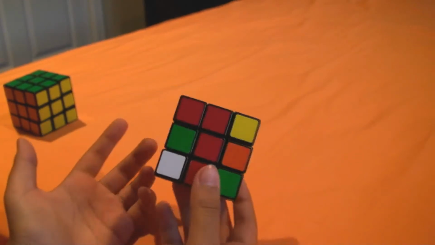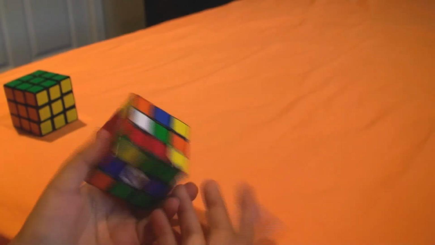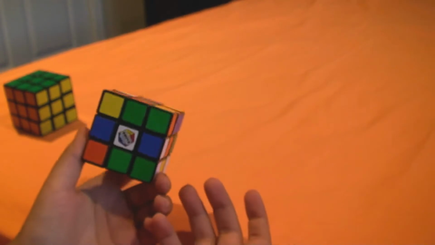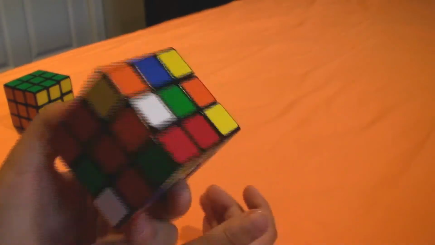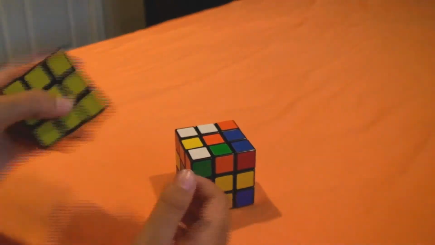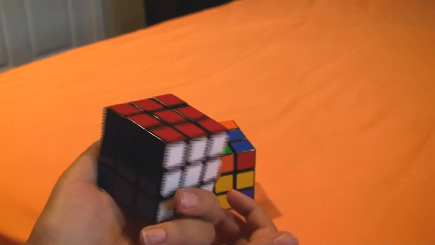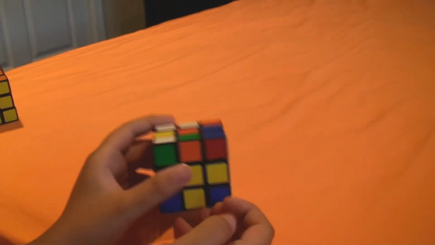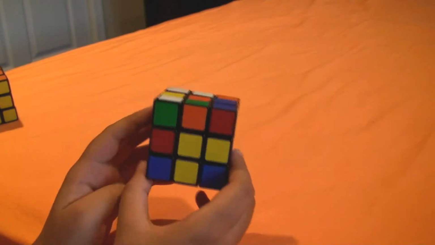Has this toy been in your room days, months, maybe even years? You always wanted to know how to solve it. Well, today's the day. You can turn this jumbled mess into a completely solved Rubik's Cube. So, to do this, you need to know one simple thing called cube notation.